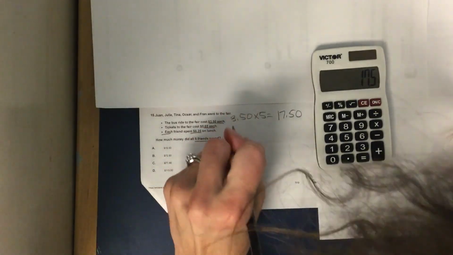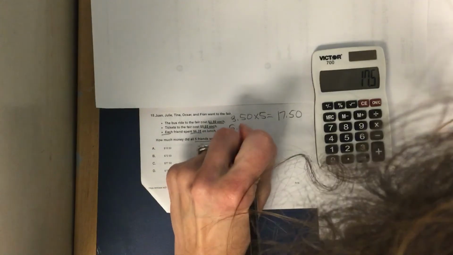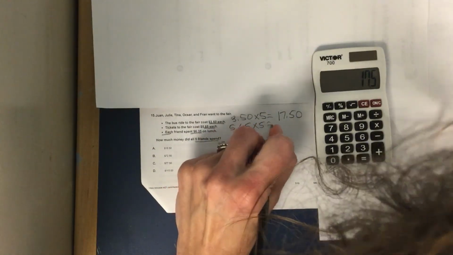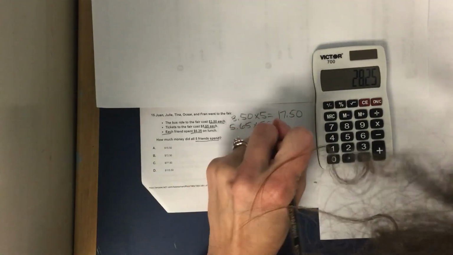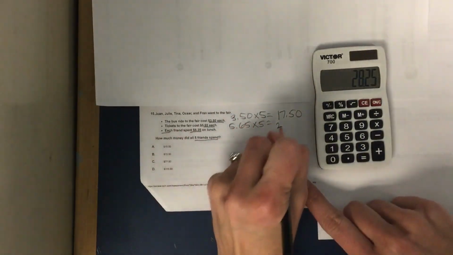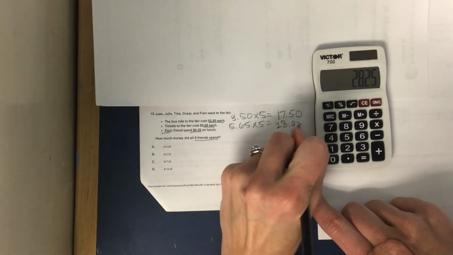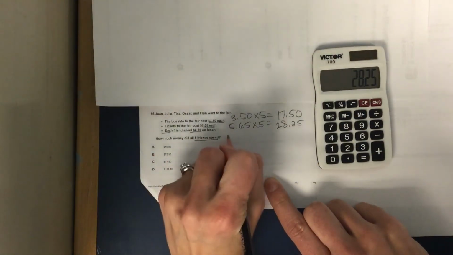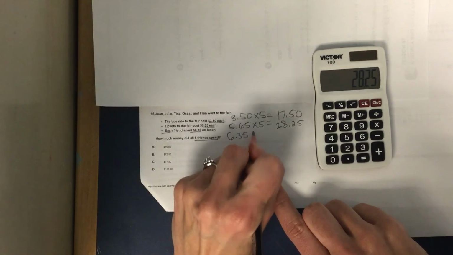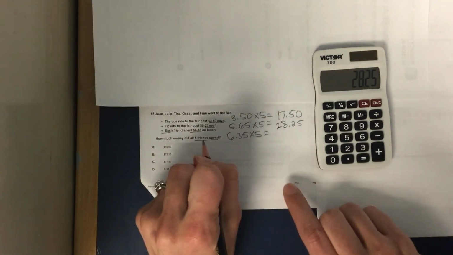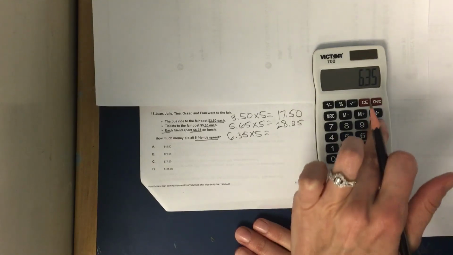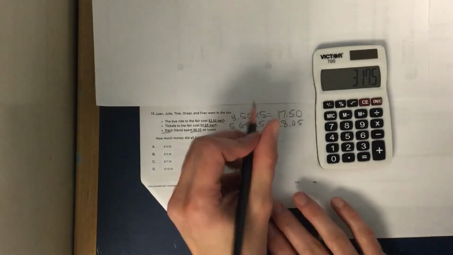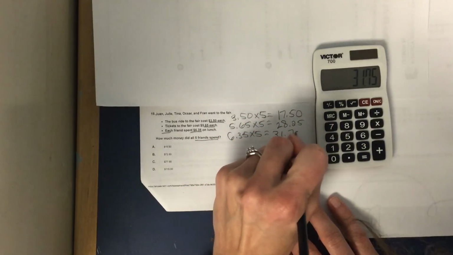Then we're going to take $5.65 and multiply it times 5. $5.65 times 5 is $28.25. Okay? The last one is $6.35 times 5, because there's 5 friends, remember, so we're trying to get their total. $6.35 times 5 is $31.75.